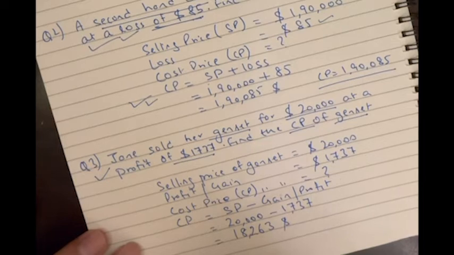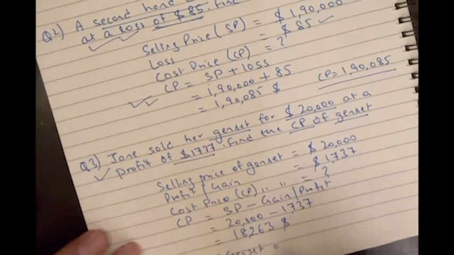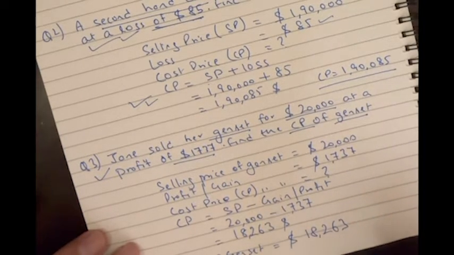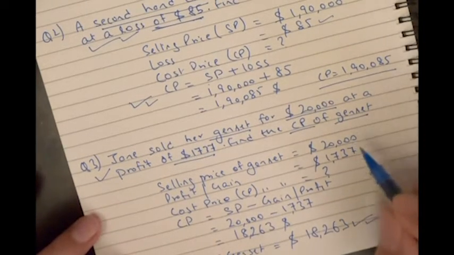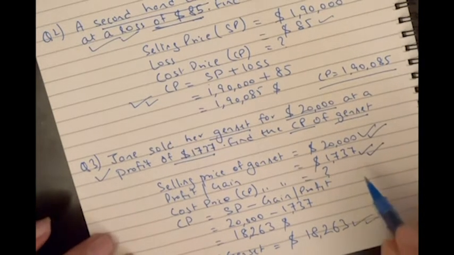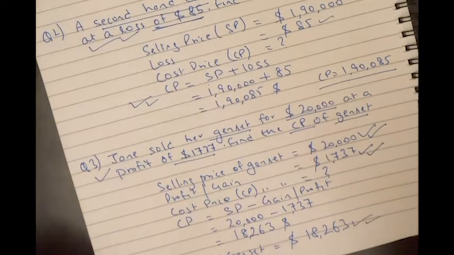So the cost price of the genset is equal to $18263. This was sold at a price of $20,000 and there was a profit of 1,737.